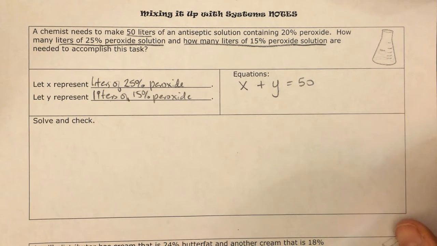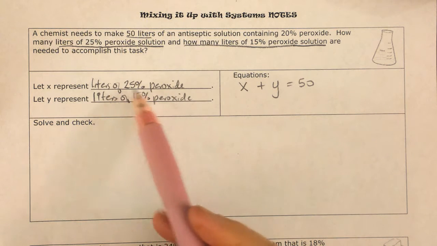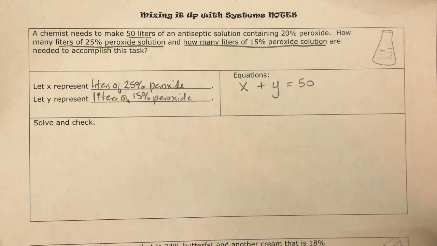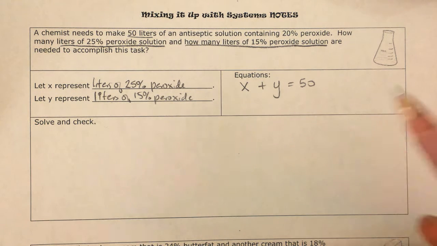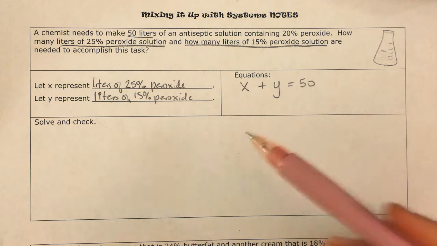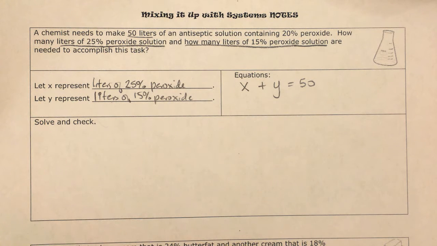Okay, the reason I didn't use descriptive variables is because, what am I going to use? I have liters of peroxide in both of them. I have 25 and 15. I can't use a number for my variable, so using a letter is the only option I have. Using x and y is the only option because there's nothing that's really going to describe them, which, as I've said before, makes it critical that I define my variables.